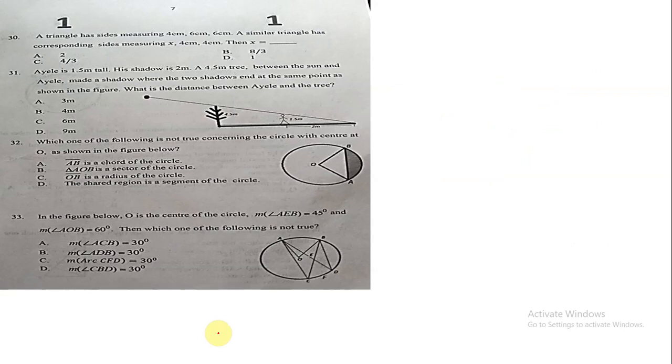Okay, now in question number 30 it says a triangle has sides measuring 4 cm, 6 cm, 6 cm. A similar triangle has corresponding sides measuring x centimeters, and 4 cm and 4 cm. Then x will be equal to what? First of all, multiply 4 centimeter by 6 centimeter by 6 centimeters, then in another side multiply x times 4 times 4, which will be 16x.